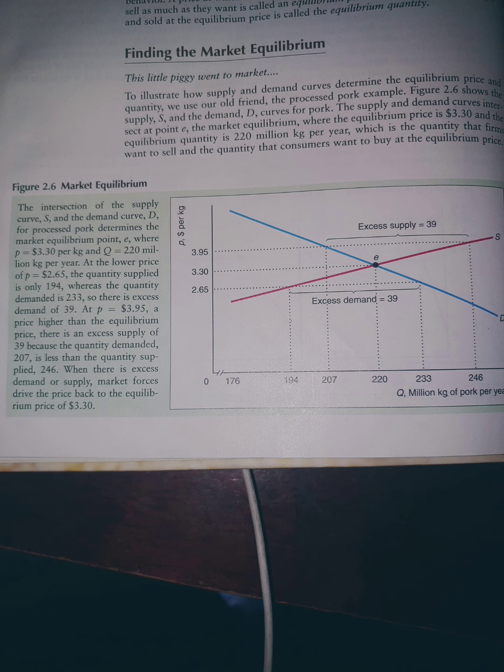In the graph, we have price per kilogram on the vertical axis, and capital Q, millions of kilograms of pork per year, on the horizontal axis. Supply intersects demand. Supply is upward sloping. In this case, demand is downward sloping. And at these relative prices, $2.65, there's excess demand, which is a shortage. And at $3.95, there's excess supply, which is a surplus.